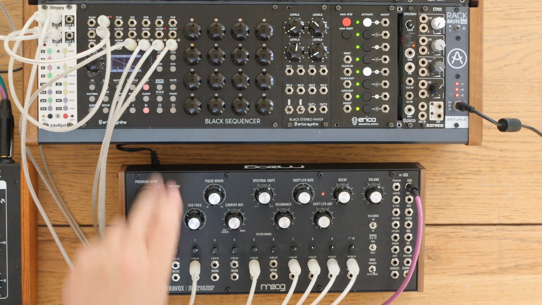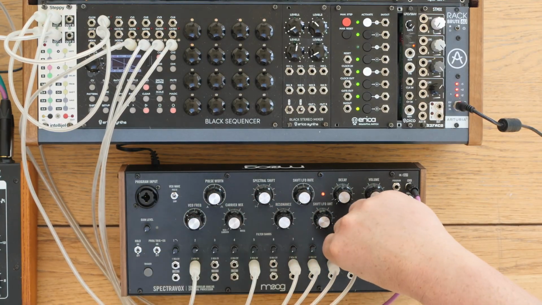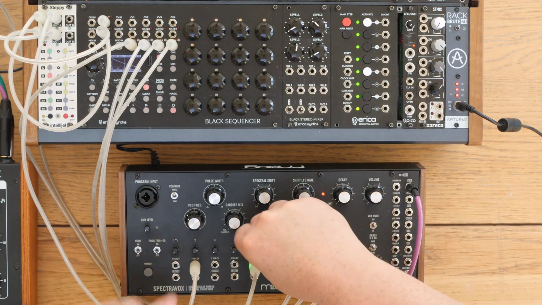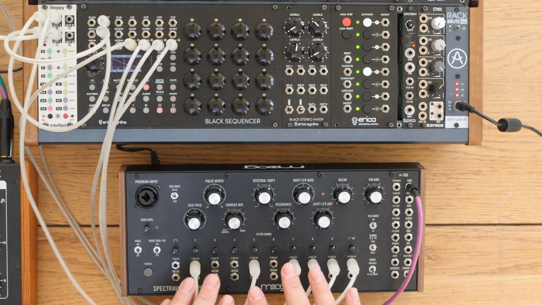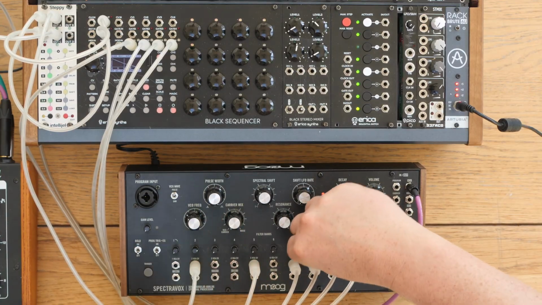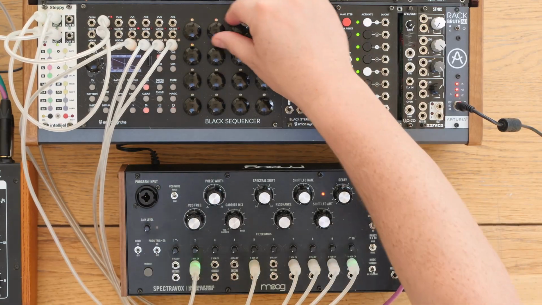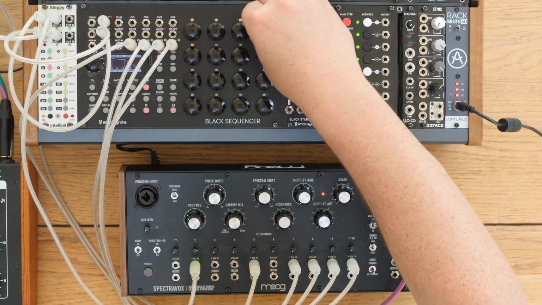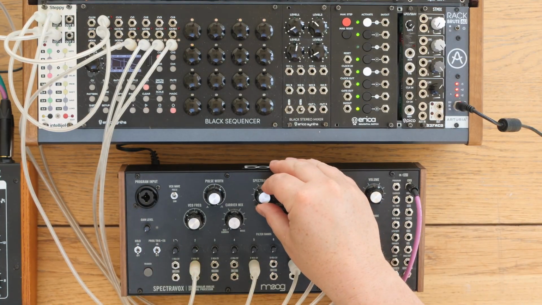So if I play this, turn these down. So as I say, the envelopes for each of those sounds is being generated by the Black Sequencer. Let's turn them all down, and let's just listen to that kick style sound on channel 1 there. So I'm just changing the envelope on that. And you change the tuning on it using the Spectral shift.